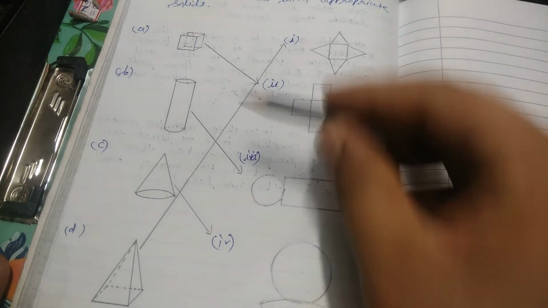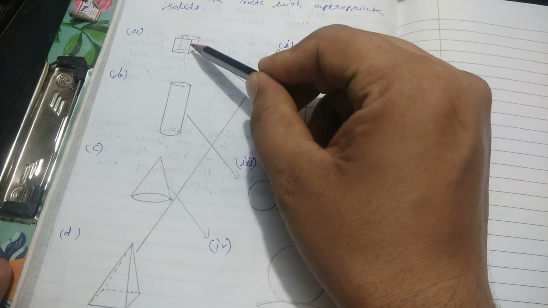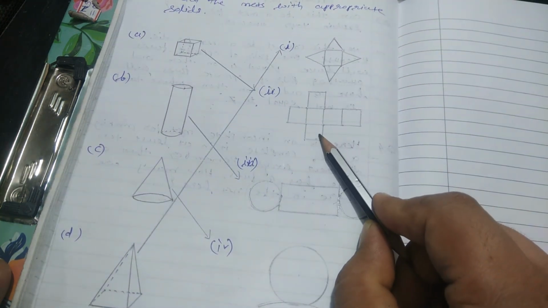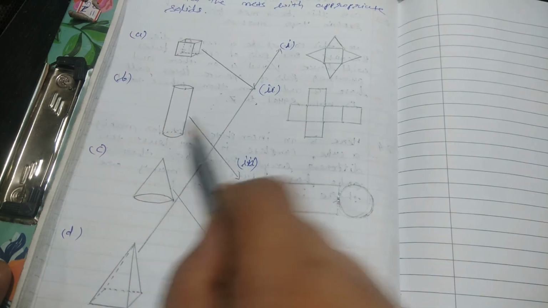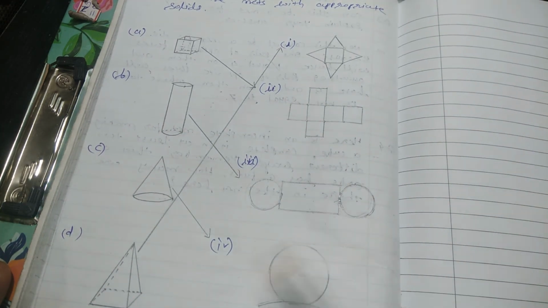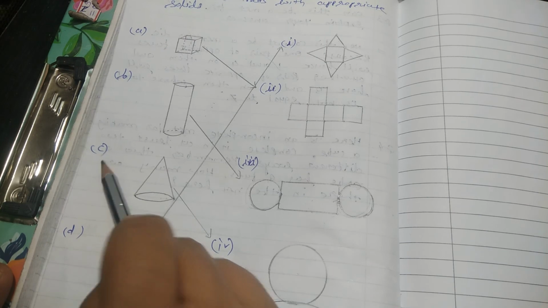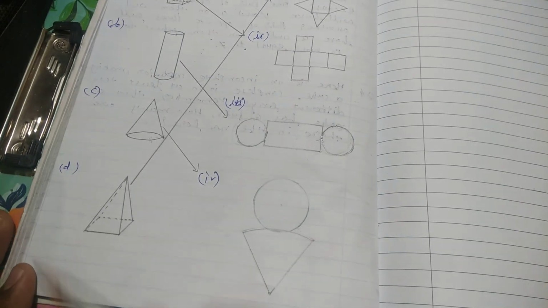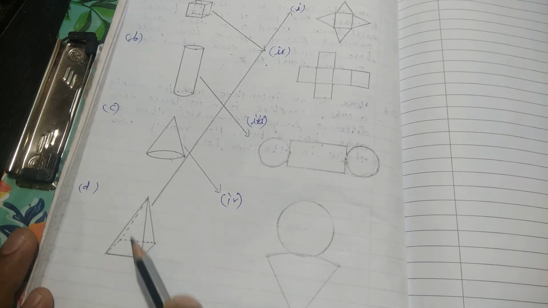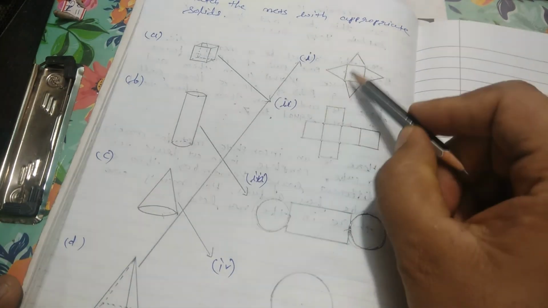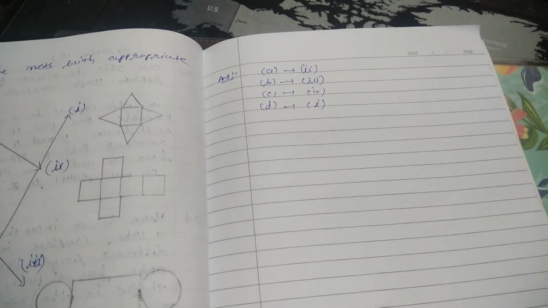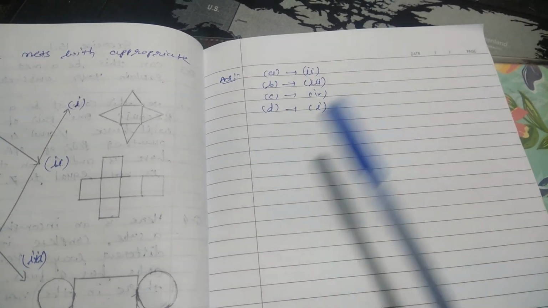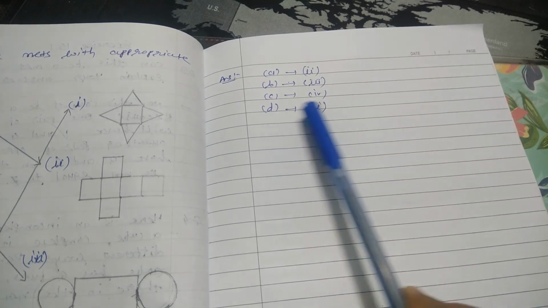So again, for solid A, a cube, the net is number 2. For solid B, it is a cylinder, and the net is number 3. For solid C, it is a cone, and the net is number 4. And for solid D, it is a pyramid, and the net is number 1. So you can write the answer this way: A to number 2, B to number 3, C to number 4, and D to number 1.